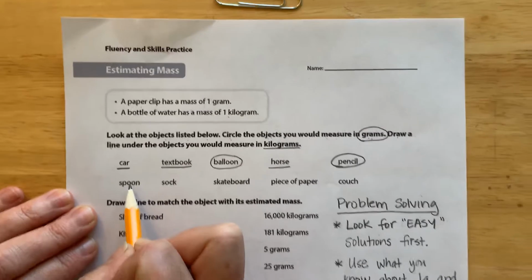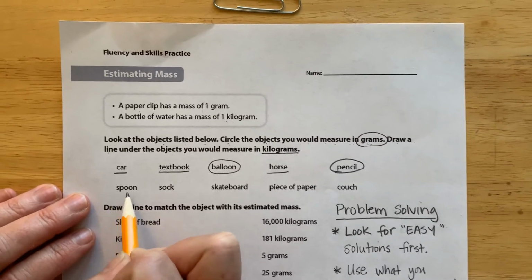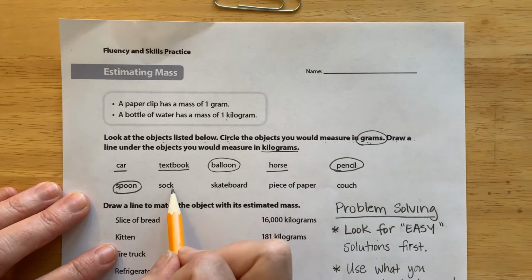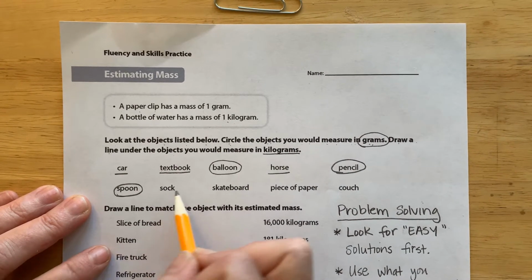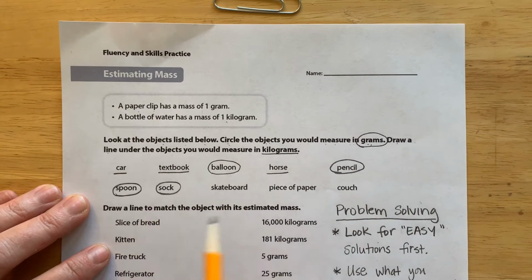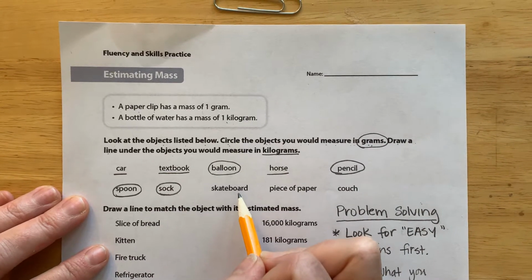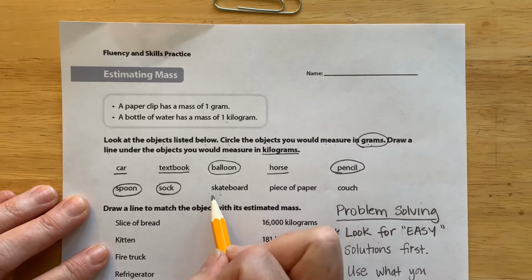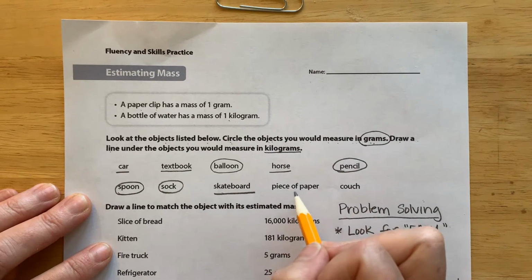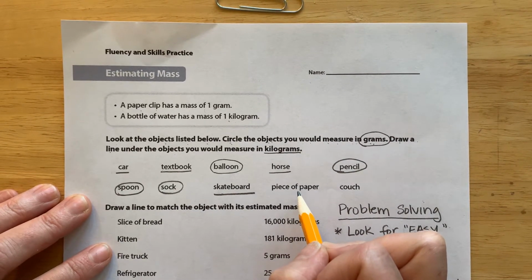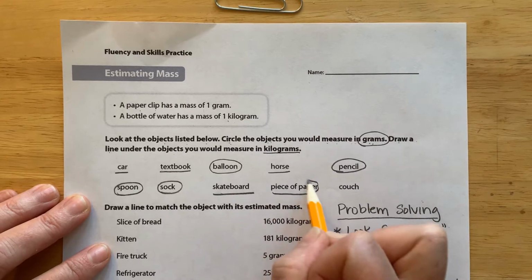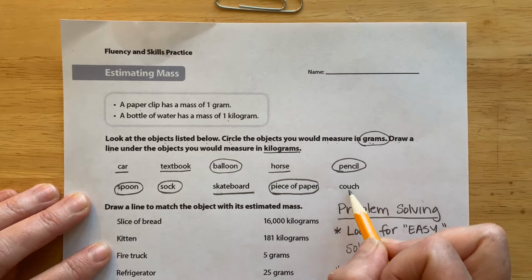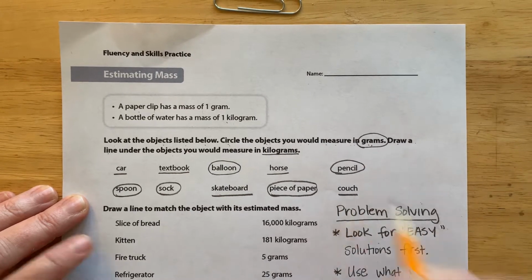How about a spoon? Spoons are a lot smaller than textbooks, so let's circle it. We would use grams. A sock. Grams, very good. How about a skateboard? Would we use kilograms or grams? Kilograms. A piece of paper. A piece of paper we would measure with grams. How about a couch? A couch we would use kilograms.